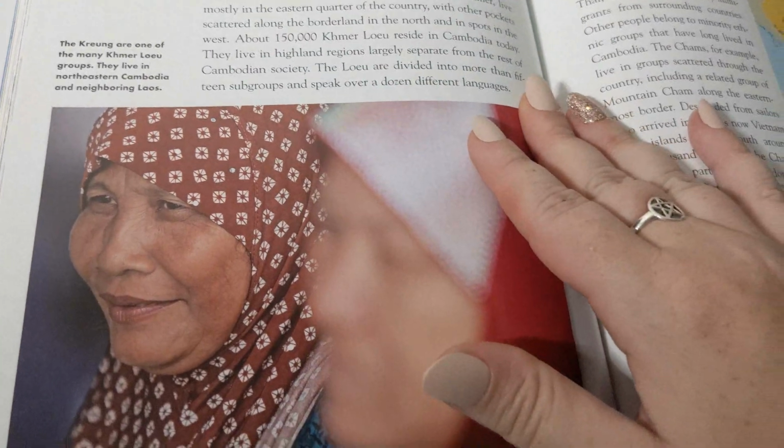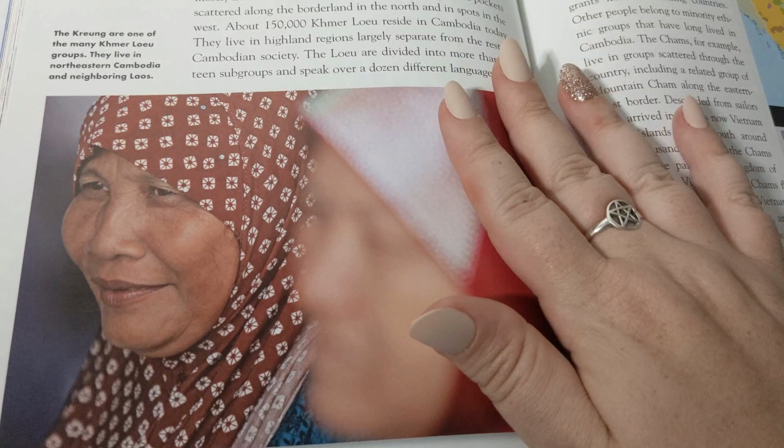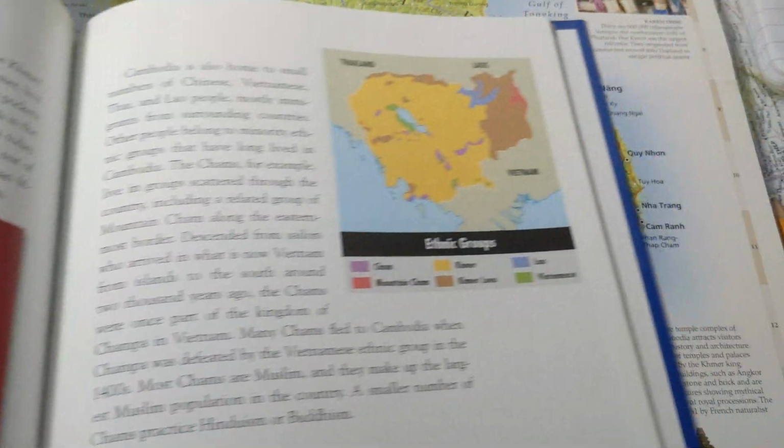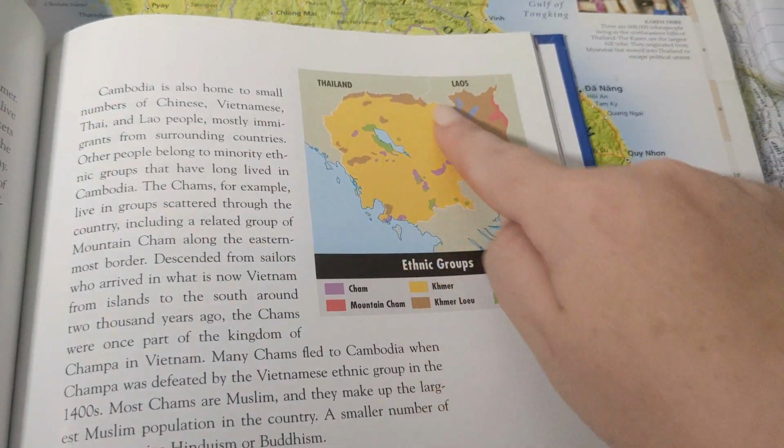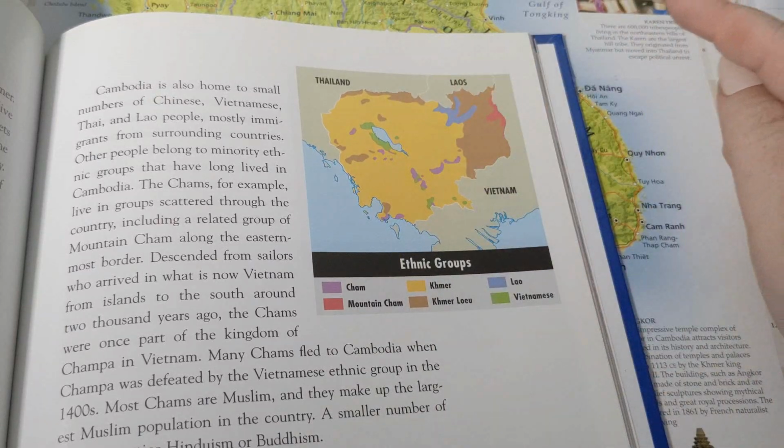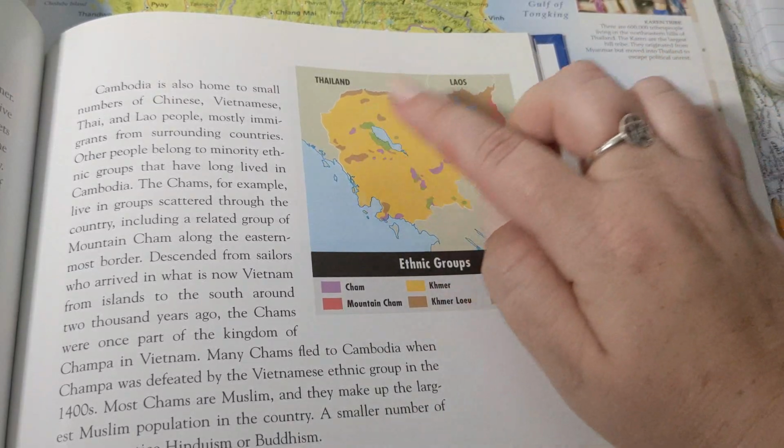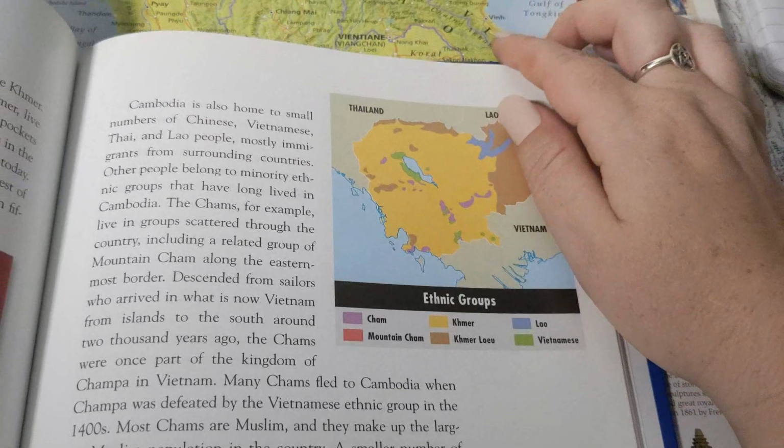These are the Krung people, one of the many indigenous Khmer groups, which there's quite a few. You can see the majority of the country is ethnically Khmer, with many other small groups around there.